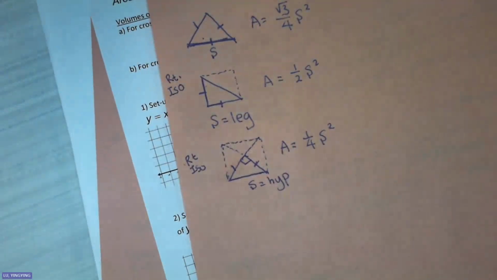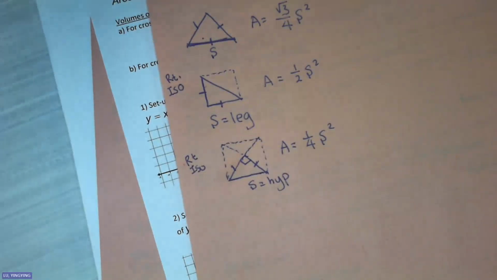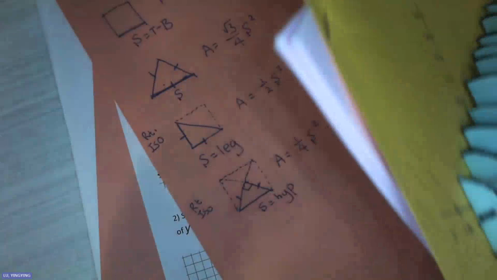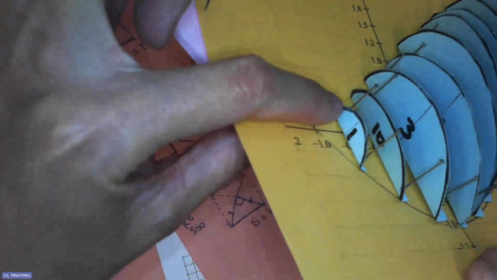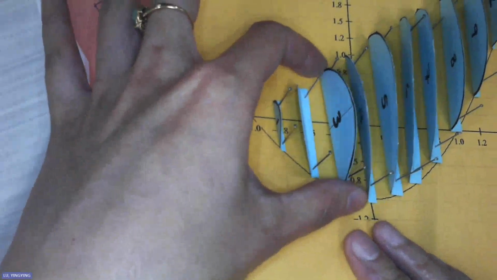Okay. Now the semicircle is a little bit harder to understand. So I'm going to show you my semicircle model. This one. All right, so look at your semicircle. You see how here is the S, right? But the S is the diameter of the semicircle. Coming from F all the way to G, those are the diameters. So now let me draw the semicircle.